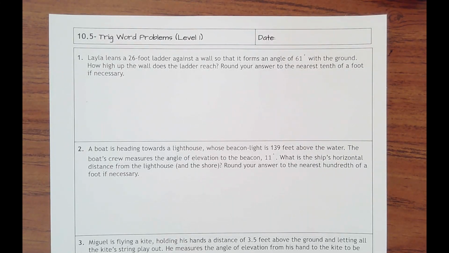Lesson 10.5 is Trig Word Problems Level 1. I know you don't like word problems, but I think this helps solidify why or how you could actually use the SOHCAHTOA stuff in a problem.